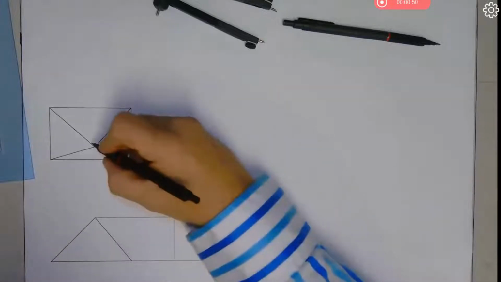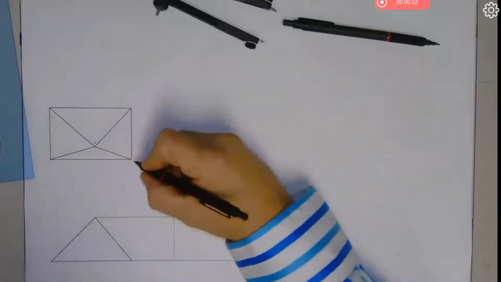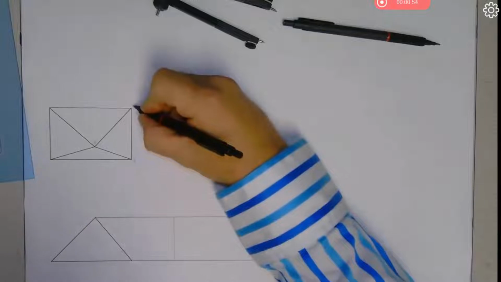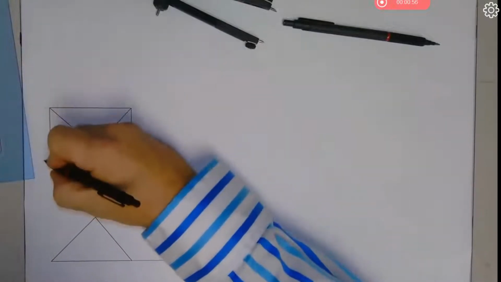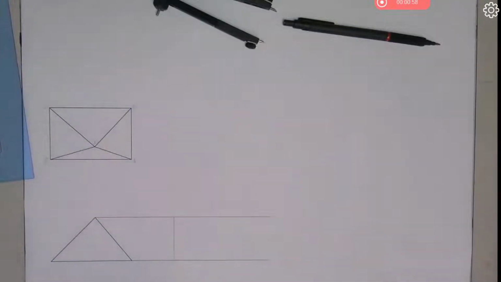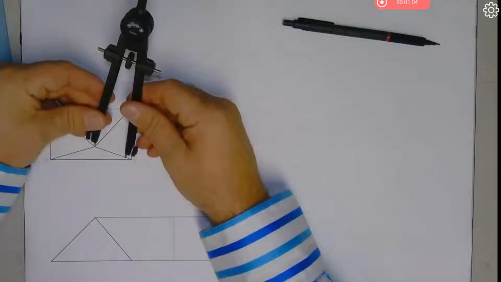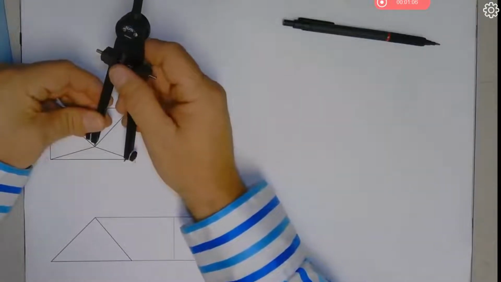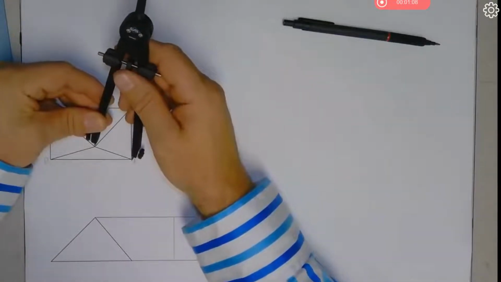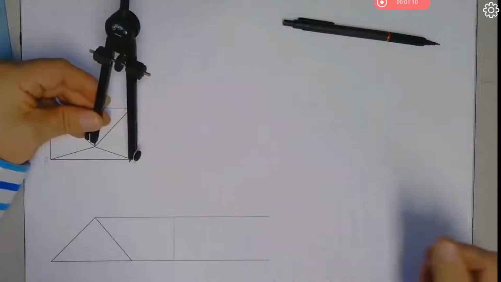I'm going to label these. I'm going to label the top X. We'll go A, B, C, D, like that. So I'm going to use my compass from X to A, measure that distance right there.